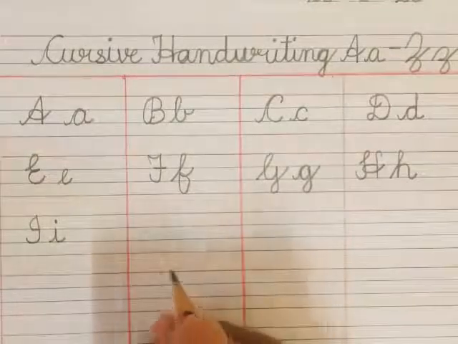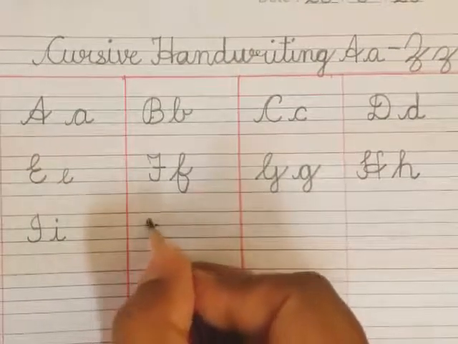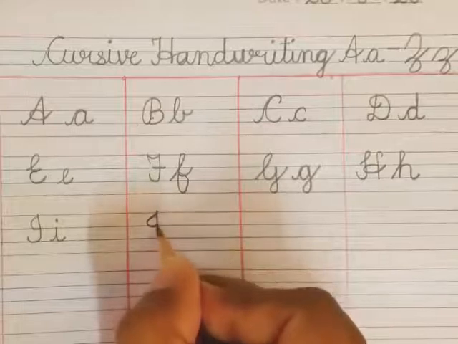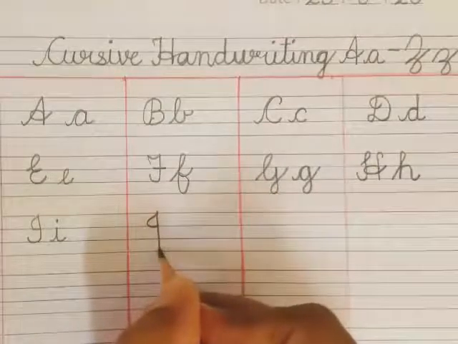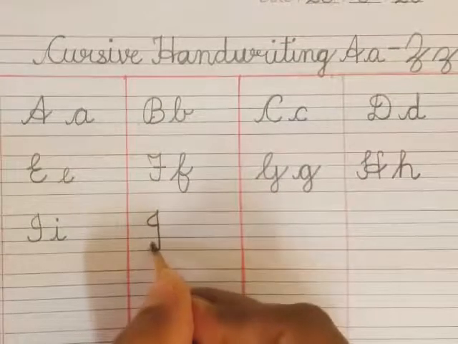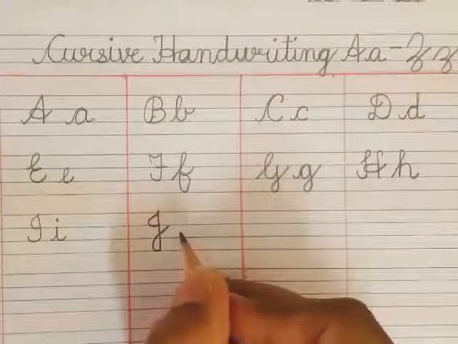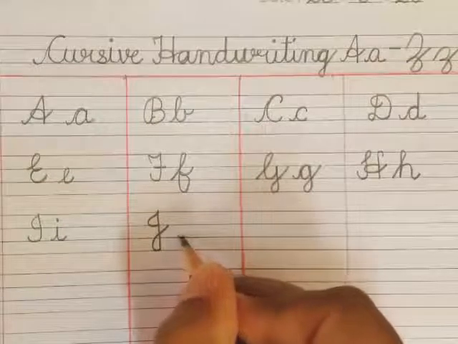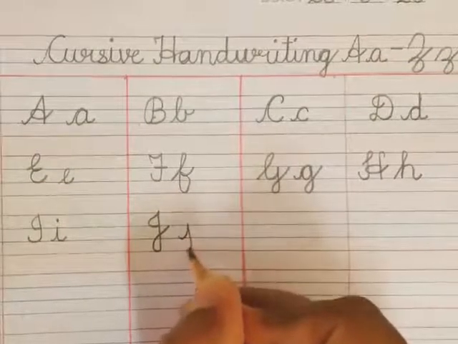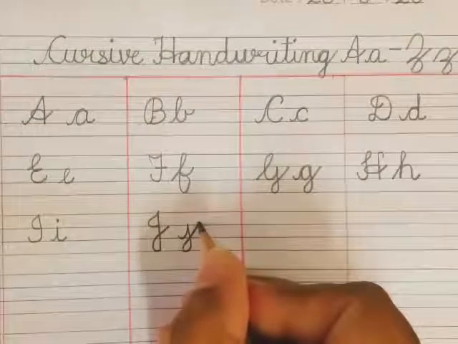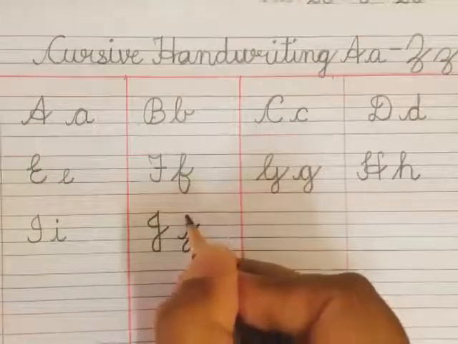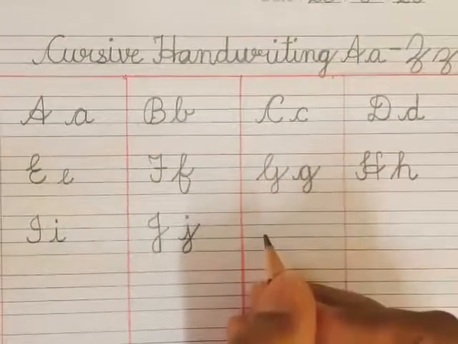Next is J. Same like I. We will go up, but we will come down and touch the red line. And then go and touch again the blue line. Now small j. Make a dot. Small j.